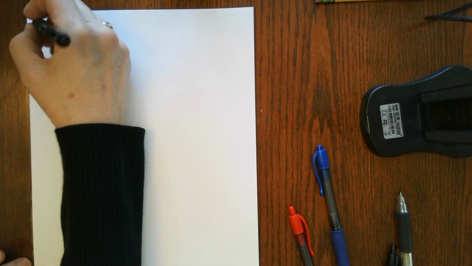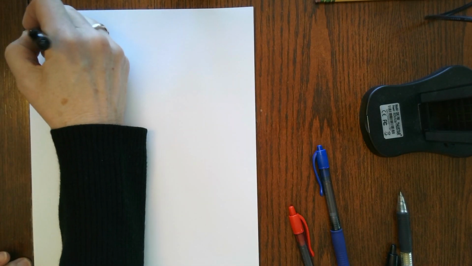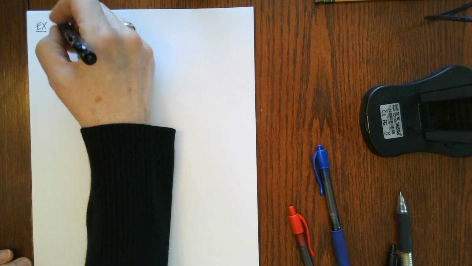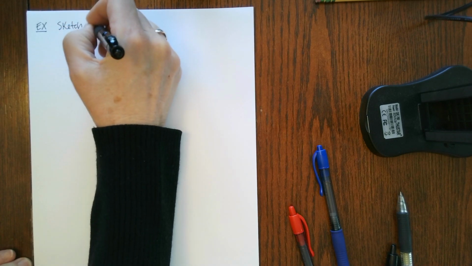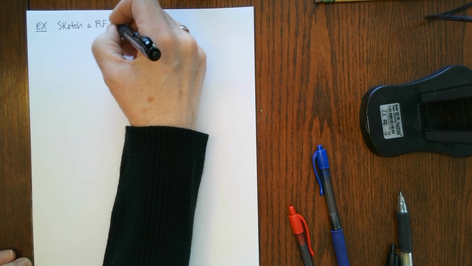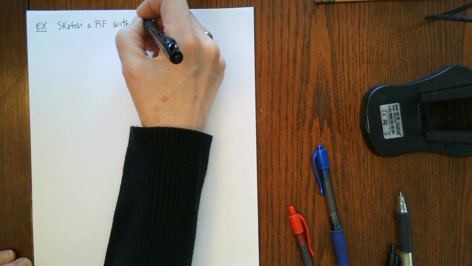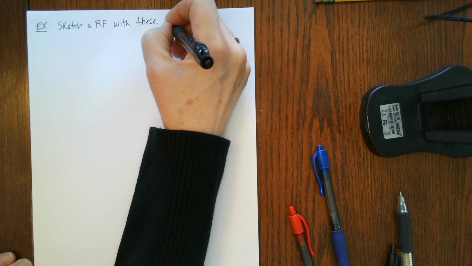Okay, let's do one more example. Let's do one with a slant asymptote. So third example, sketch a rational function with these properties.